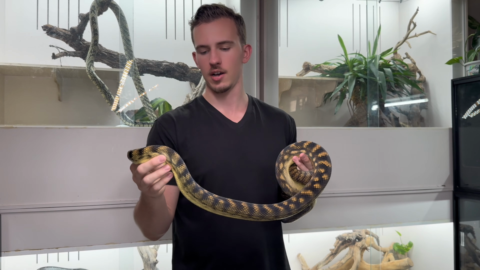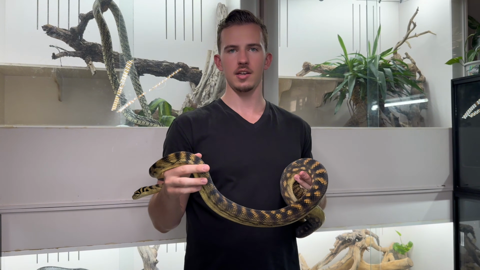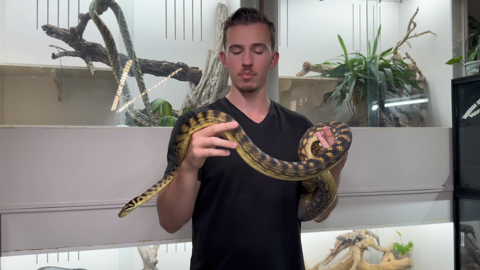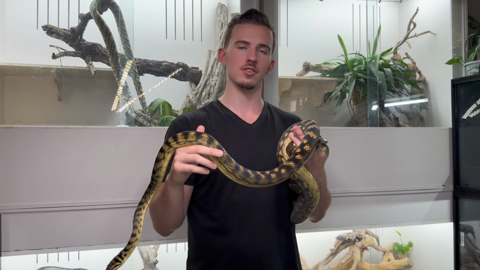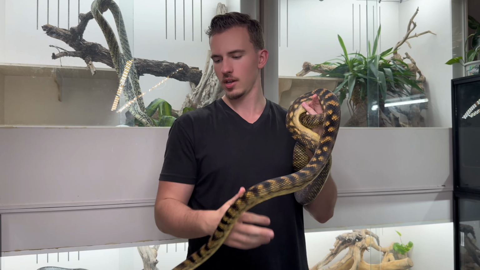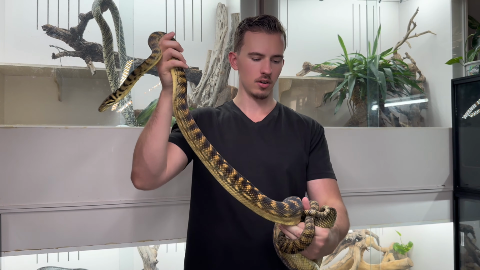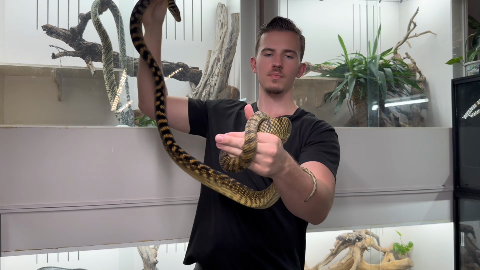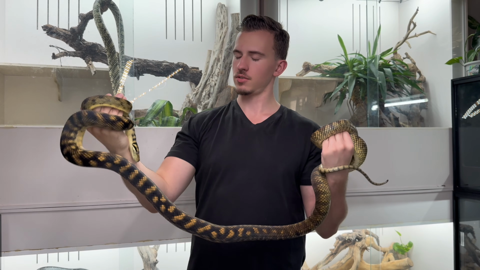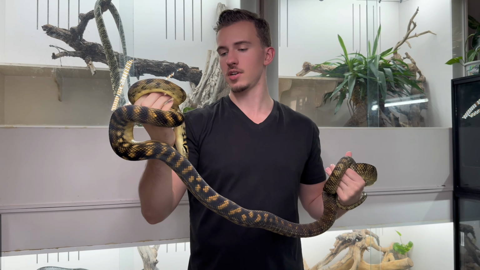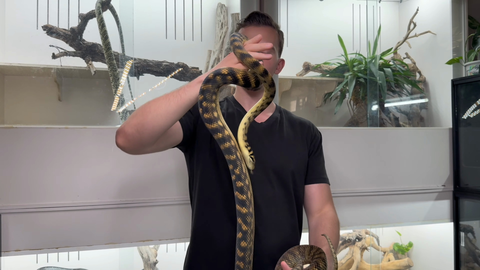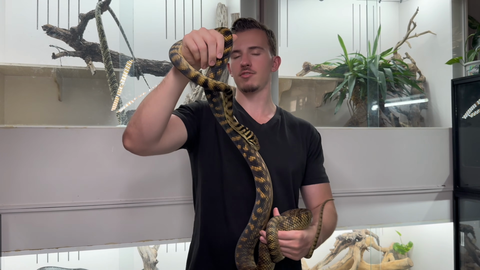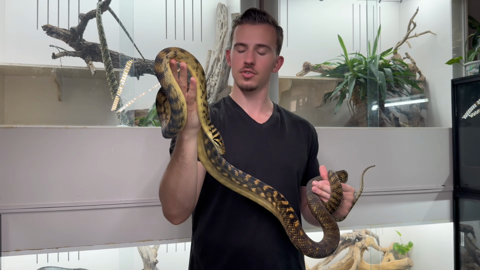But they are typically identified as a black banded scrub python with a base color that ranges from tan to gold. And then by the tail, that pattern kind of dissipates to where it is a little bit more uniform as compared to the upper end of the snake. So these are one of the most sought after, and for good reason, types of scrub python.